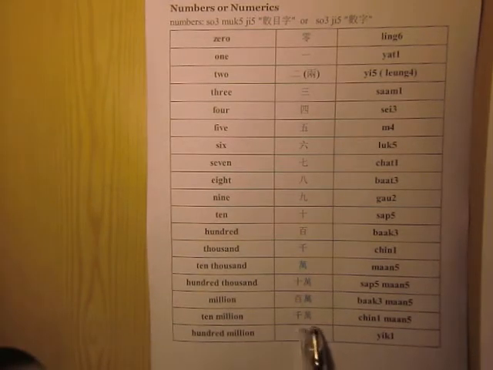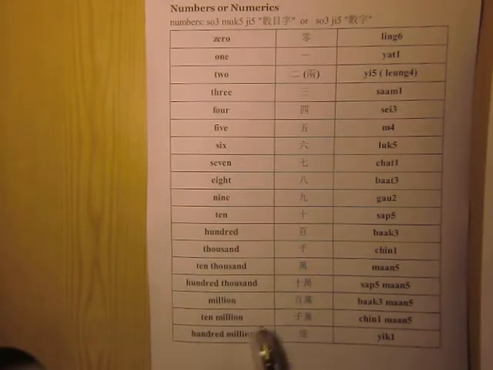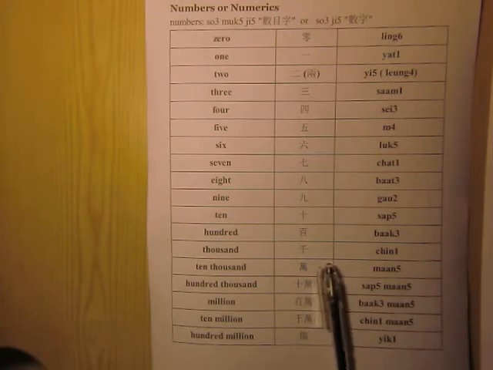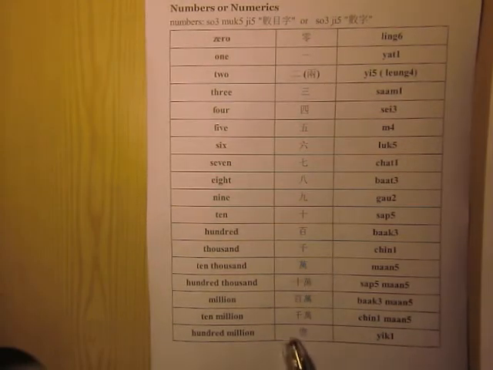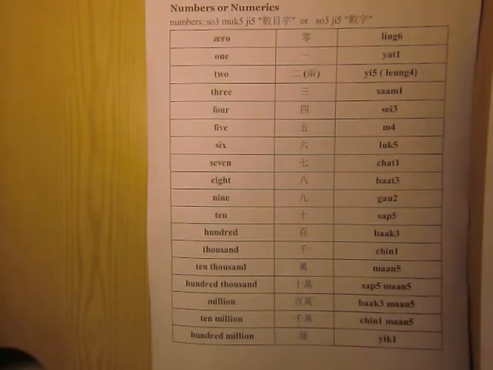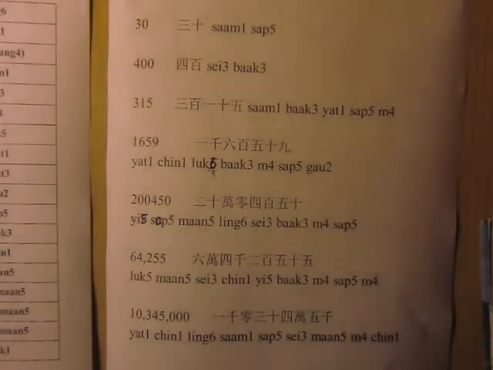And then billion. No, sorry, not billion, not yet. 100 million, which has 8 zeros. For the first 4 zeros, we have man, but then the second 4 zeros, we have something called yik. Yik, no K sound, okay? So let's move on to some real numbers, some exercises.